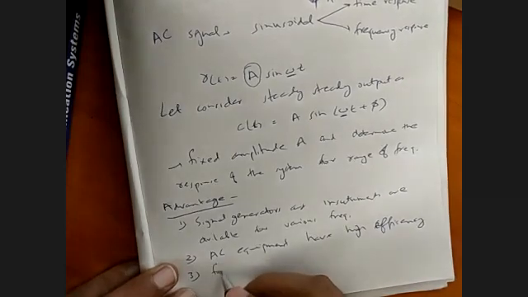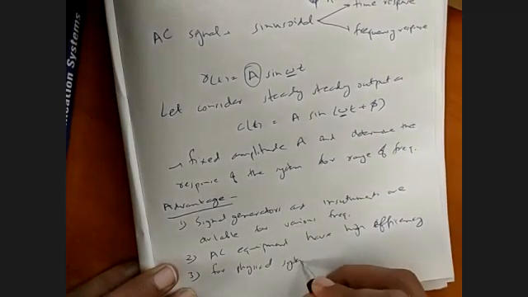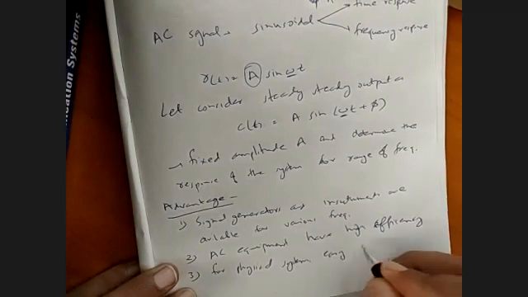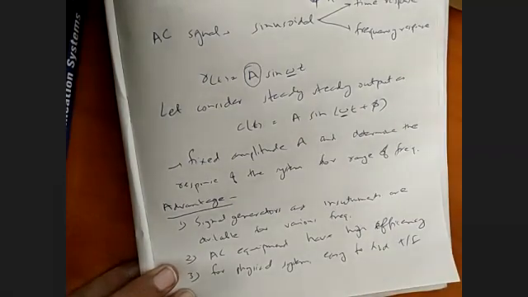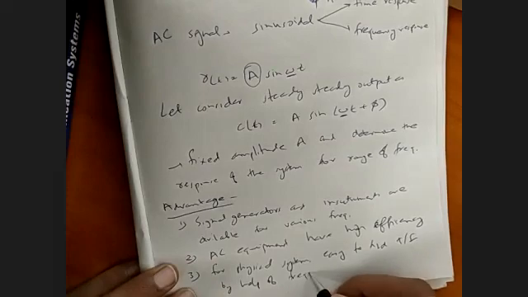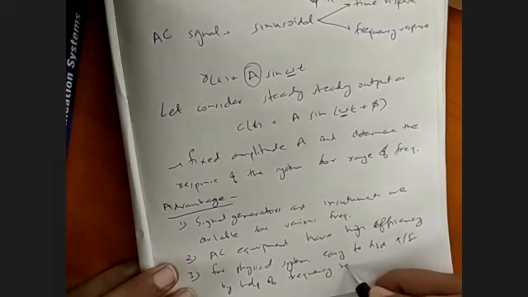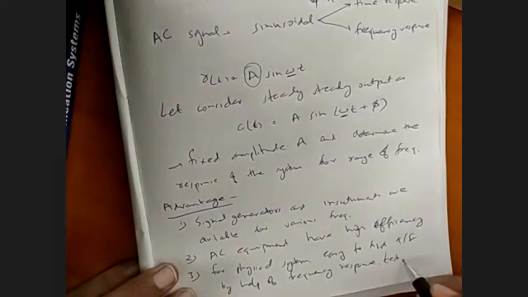So for a physical system, it is easy to find the transfer function with the help of a frequency response test.